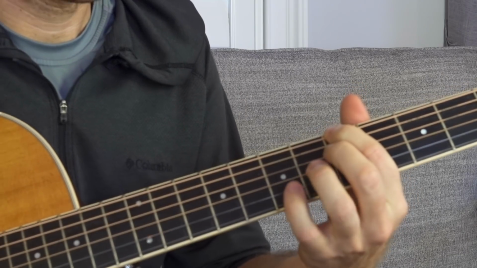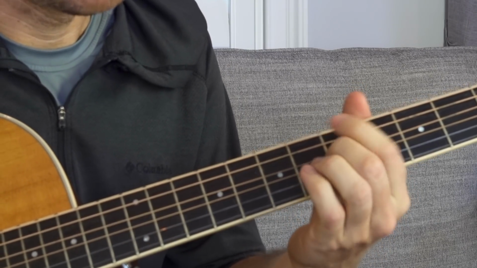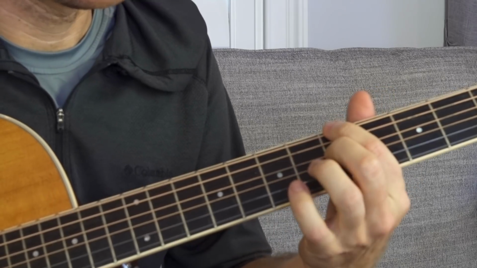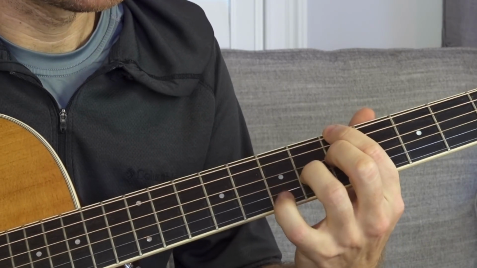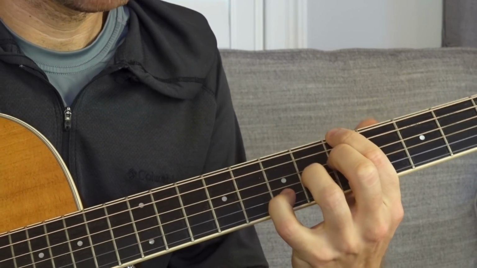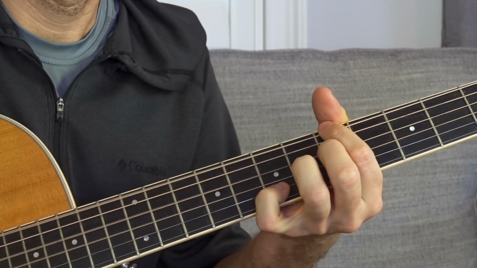Okay, so I've got my pointer finger on the low E string, 5th fret. I'm skipping the A string for this. My middle finger is on the 5th fret of the D string. My ring finger is on the 6th fret of the G string, and my pinky is on the 7th fret of the B string. Okay, there's a couple different ways to play this, but I want to focus on this one right now. All right.